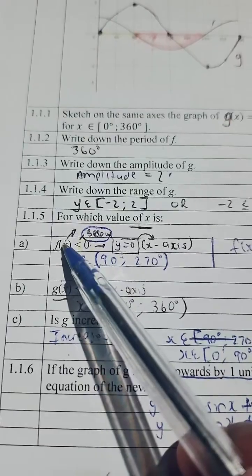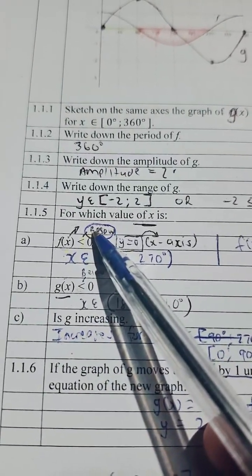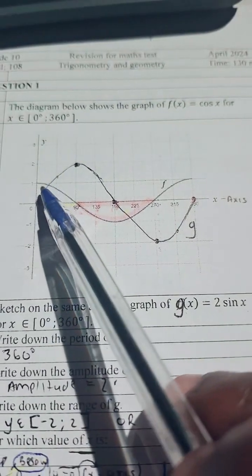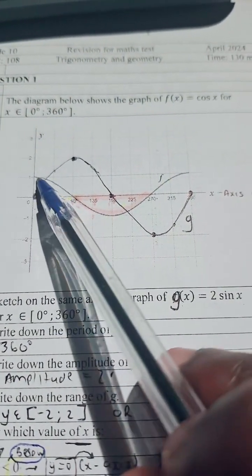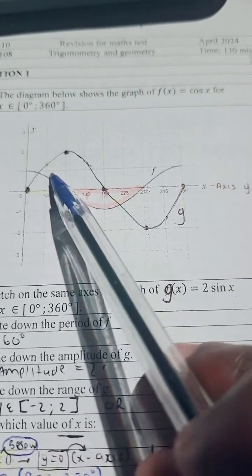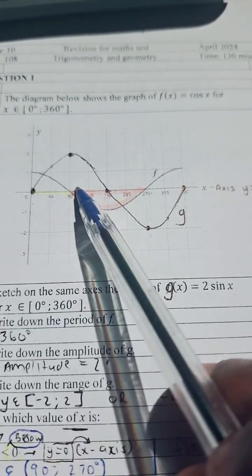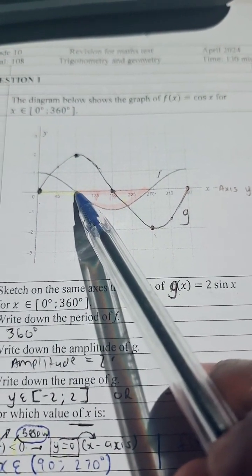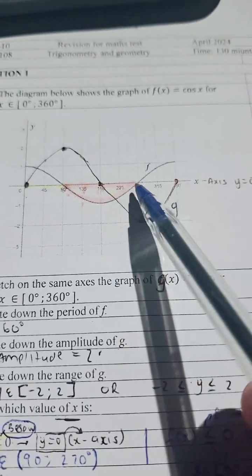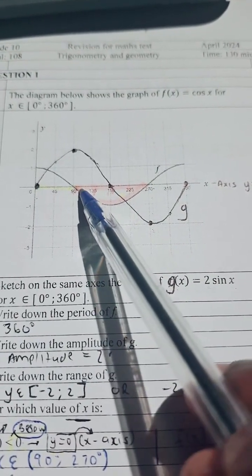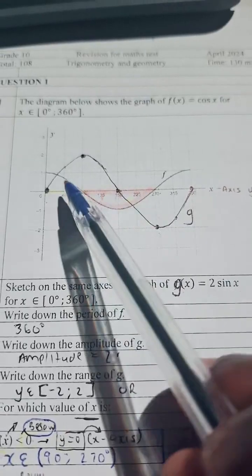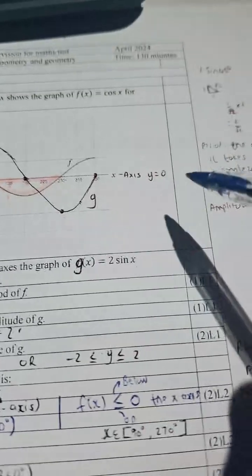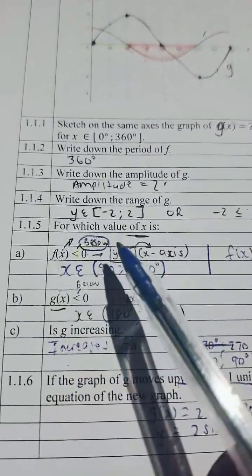So we are asking, where is the function below the x-axis, in other words. If we check here, we can see the function from 0 to 90 is above the x-axis. It's on top of the x-axis, all the way from 0 to 90. At 90, it is on the x-axis. But then from 90 to 270, look at the function. Where is it? It is now underneath. It is below what axis? The x-axis. In other words, it's below the line y is equal to 0. That is what we are looking for.